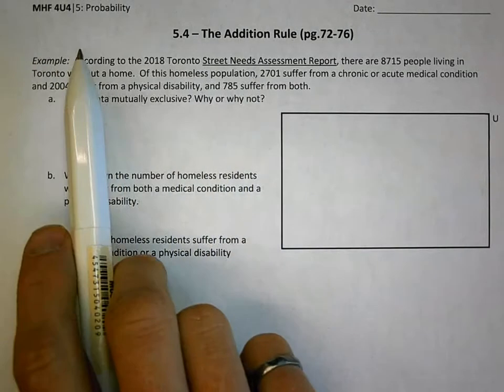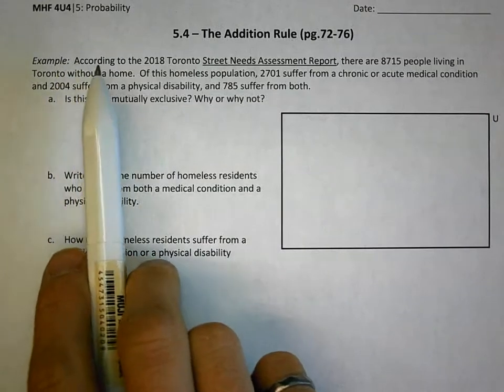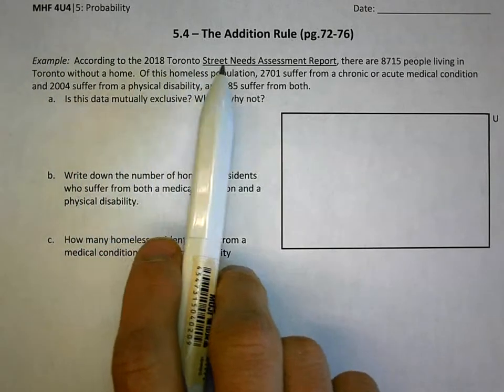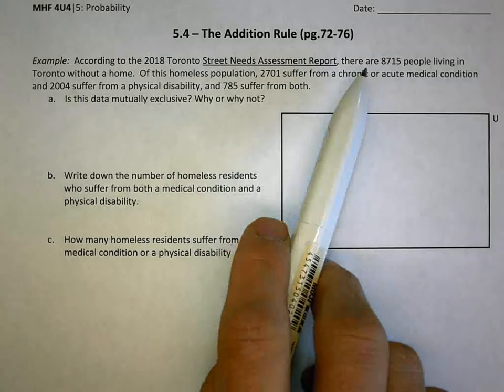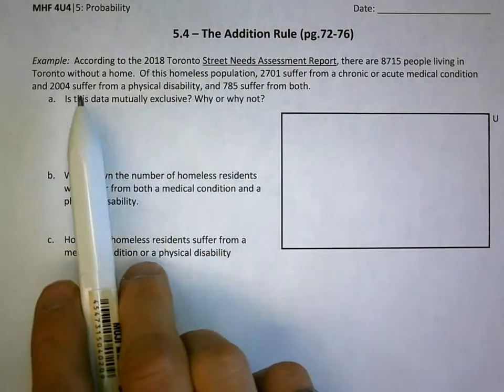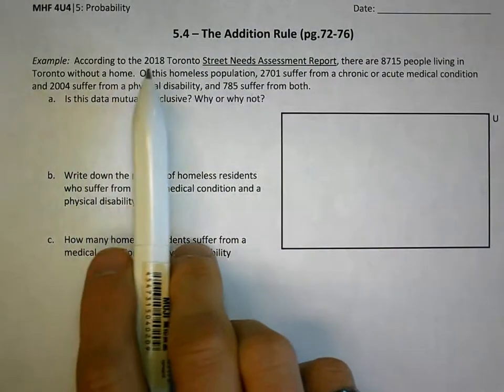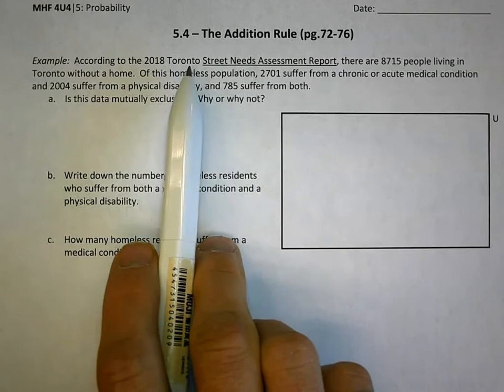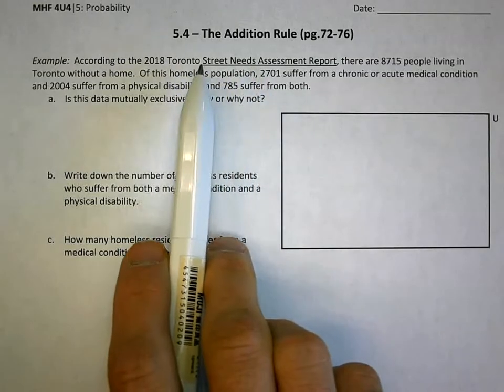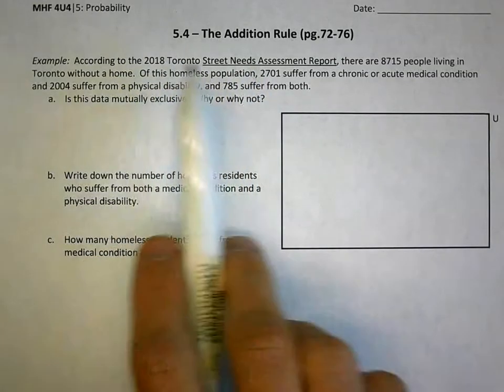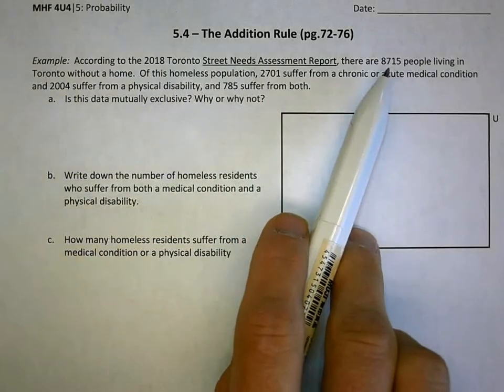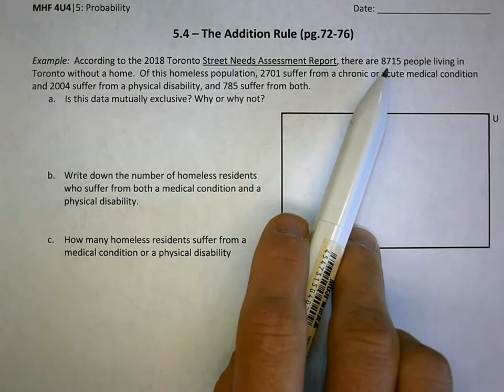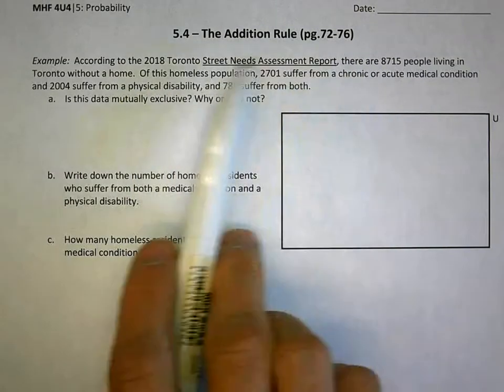So case in point, for this example, according to the 2018 Toronto Street Needs Assessment Report, there are 8,715 people living in Toronto without a home. This was a census taken of all the homeless people in Toronto a few years ago. It was a huge population, right? That's like 7 times the population of our school, people who don't have a home, don't have a place to live.